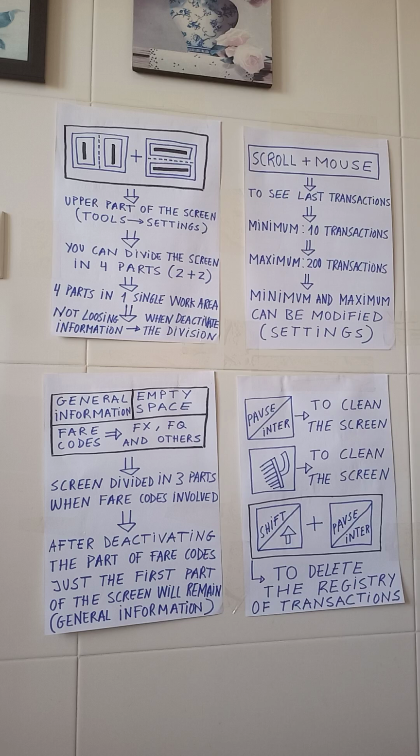With these two icons, and please follow the information I wrote here, in the upper part of the screen of the computer, you go to tools and settings to use these two icons. Secondly, you can divide the screen in 4 parts, 2 plus 2, total 4. 4 parts in one single work area.